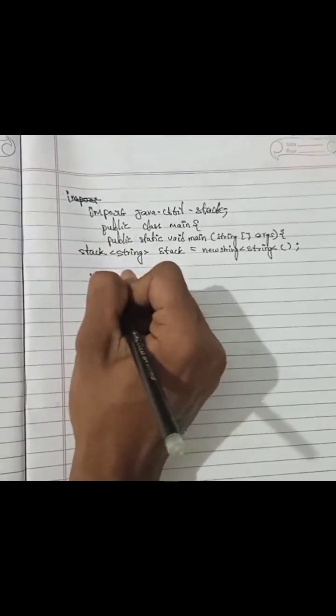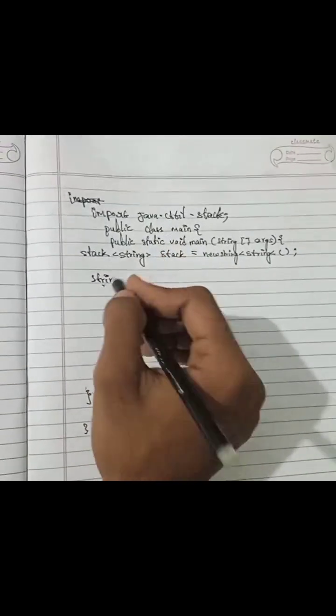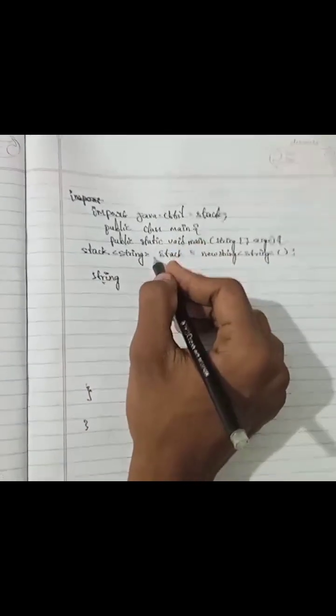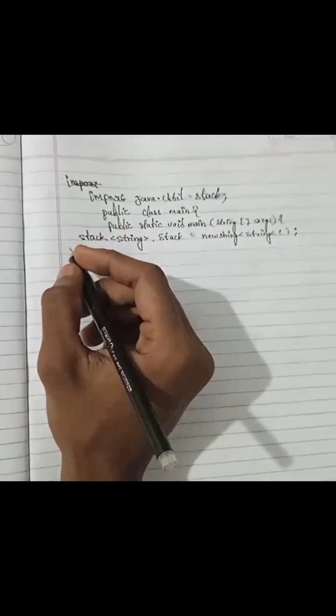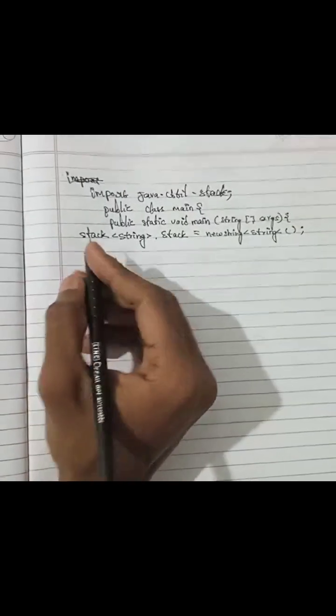So by using the string syntax we're going to access from the above one. We must write the string syntax here because we initially mentioned the string.